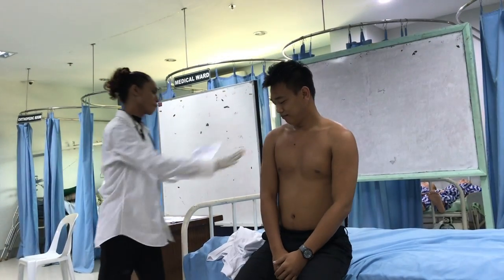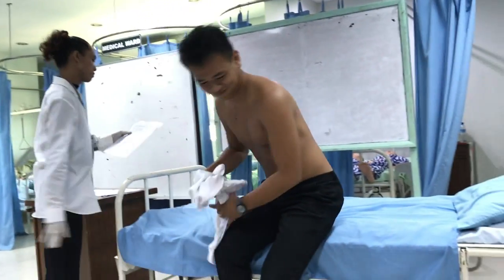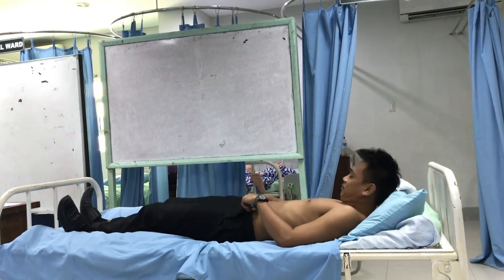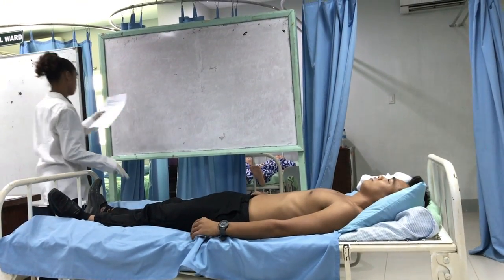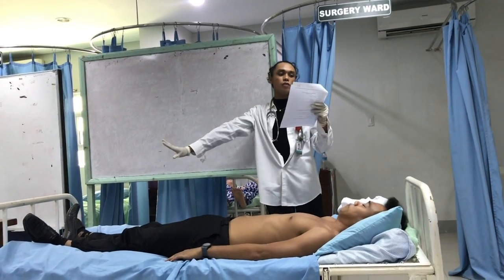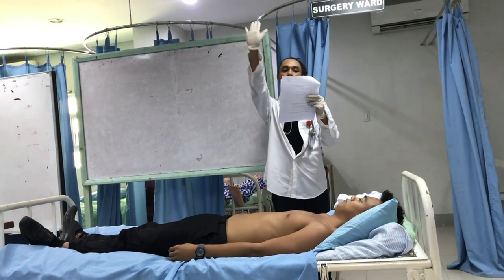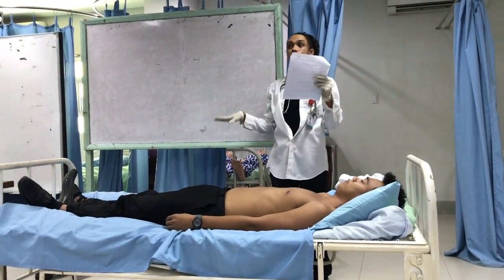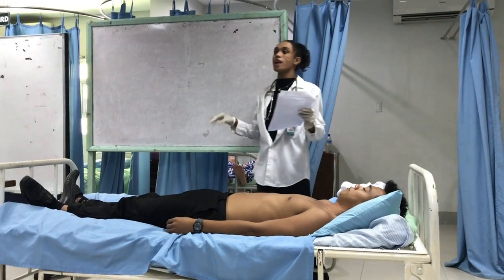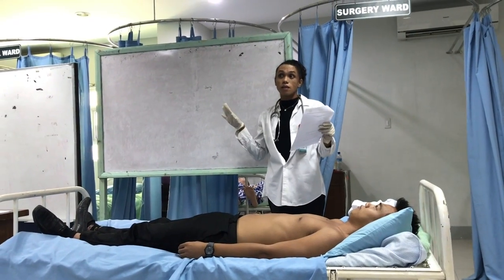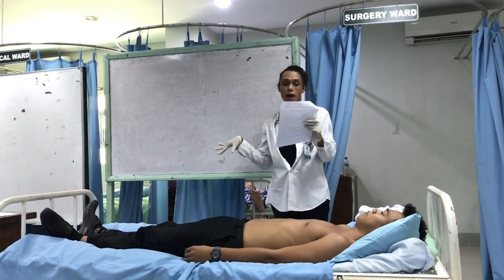Palpate with the client lying down using the fingertips. Okay, higa. Pasyente, higa. Palpate with the client lying down using the fingertips and palmar surfaces. Begin in the aortic area, moving down the chest to tricuspid. So, all patients take medicine: A, P, T, M. Okay.